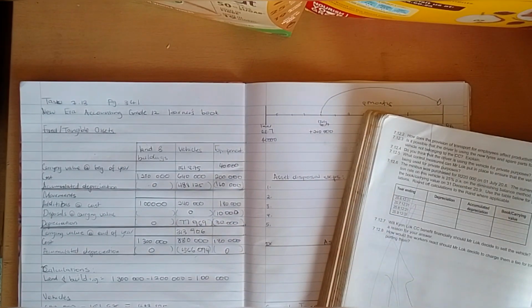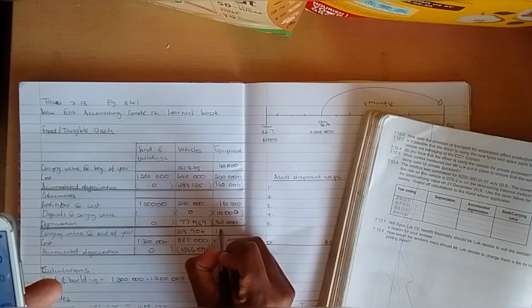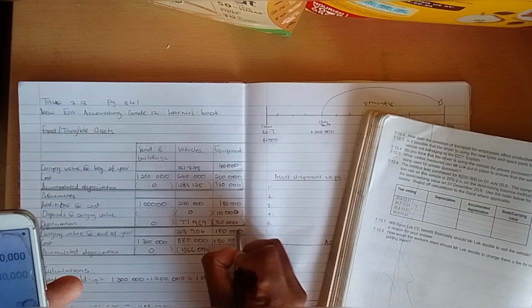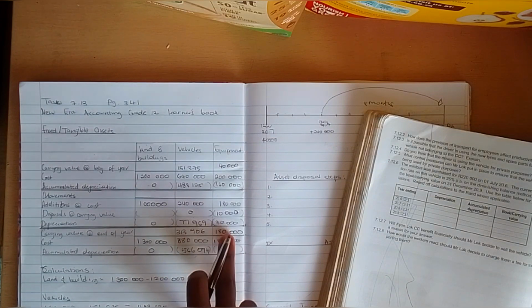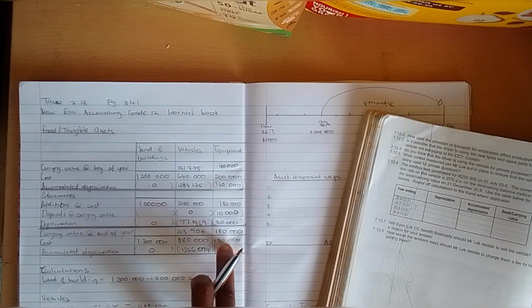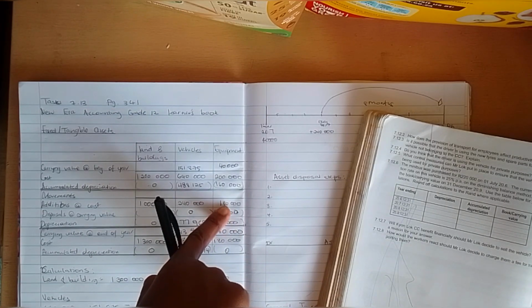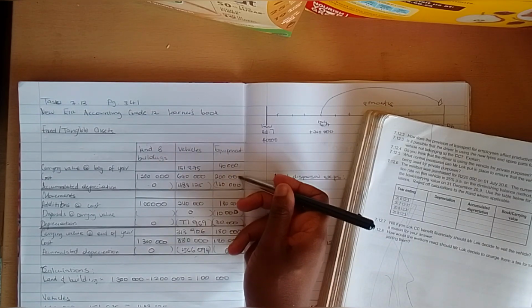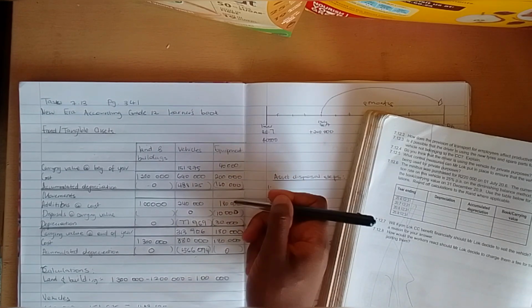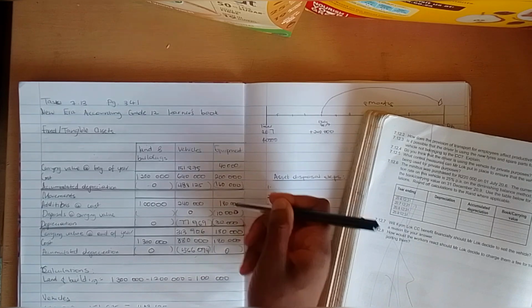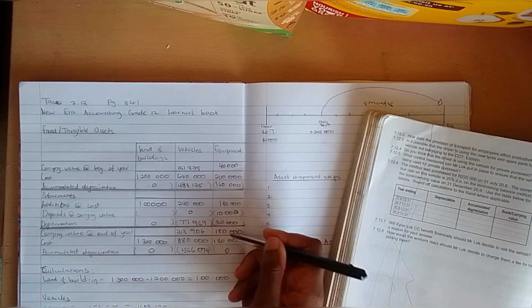So the carrying value at the end will be that 180,000, and the cost will be the same, because this is what we have left after what was sold.